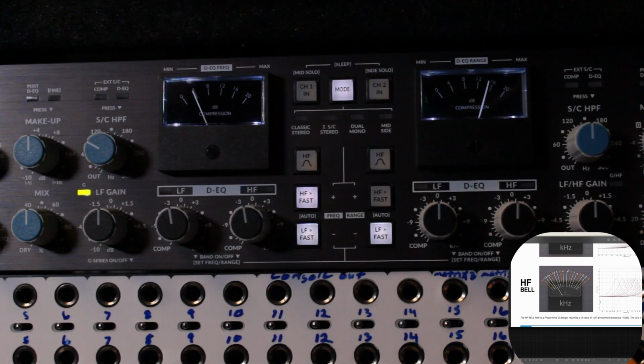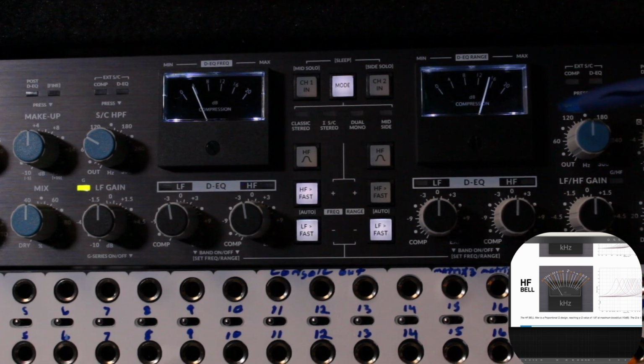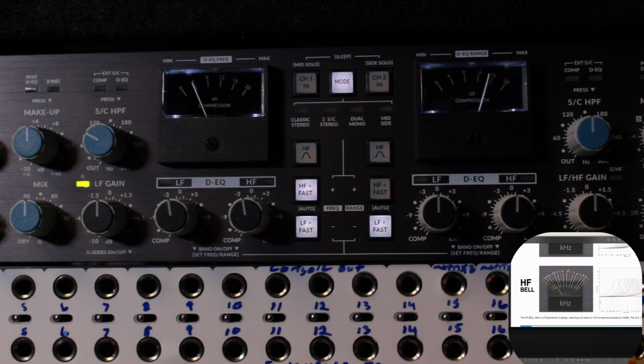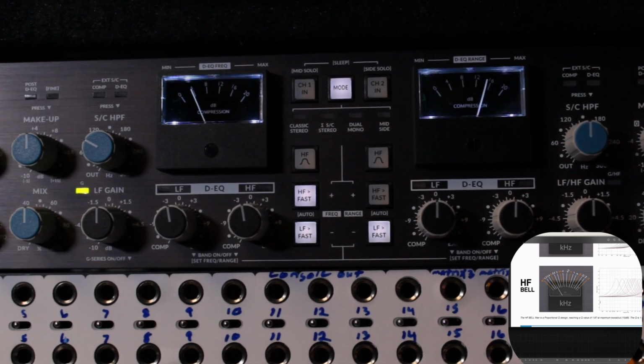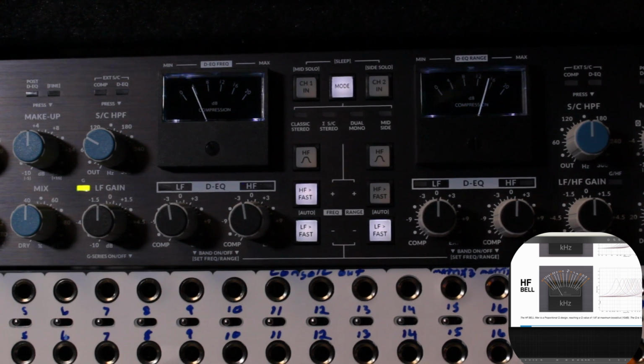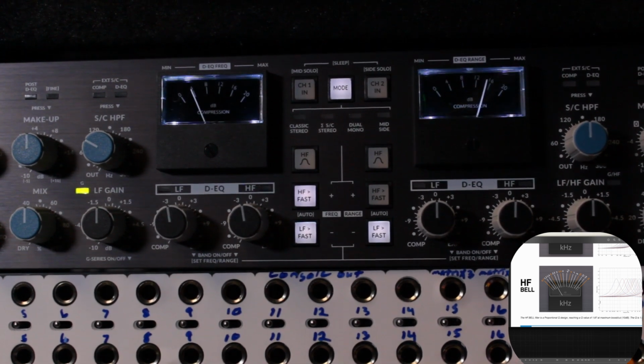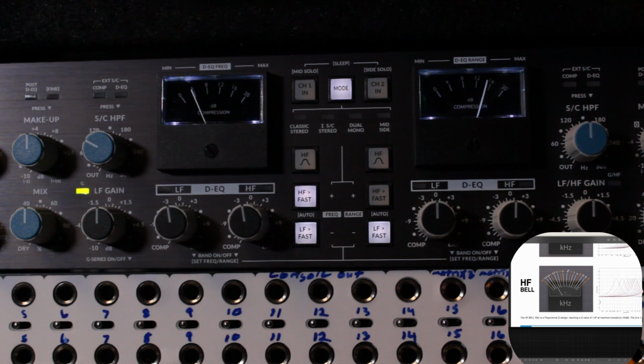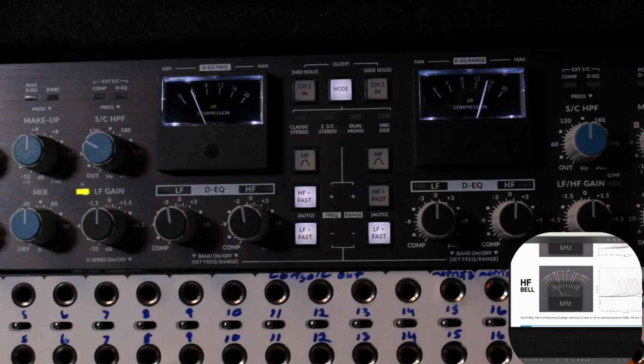Okay, it's on the right side. Right there. All right. And you basically are going to set your range in the same fashion that you did by setting your frequency.